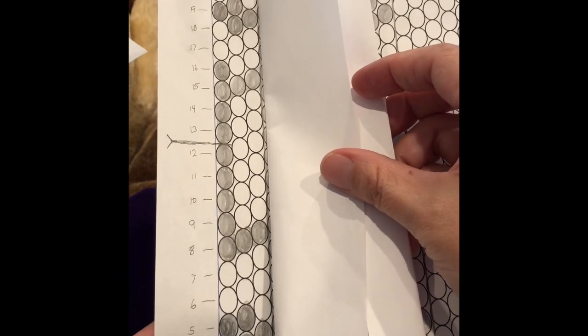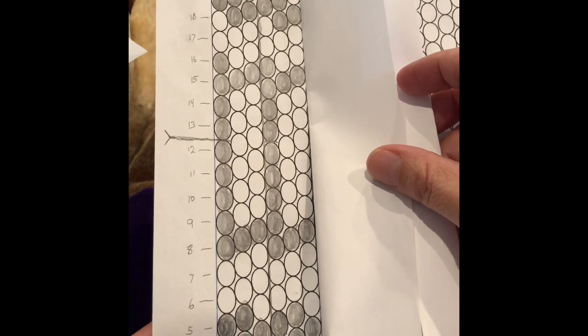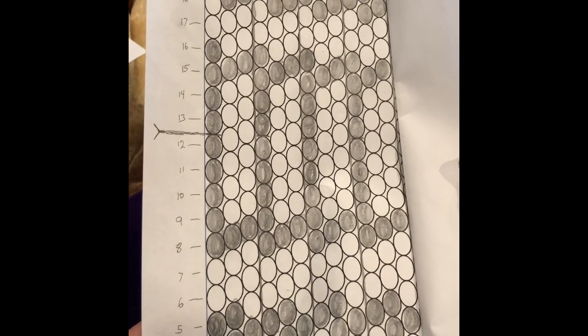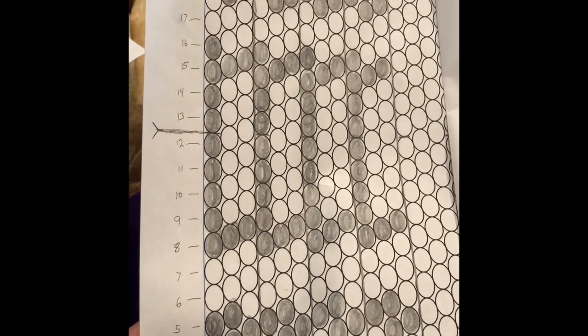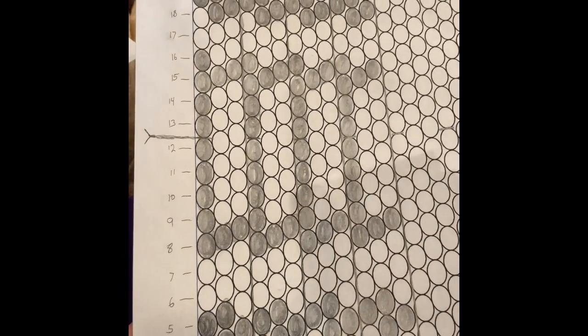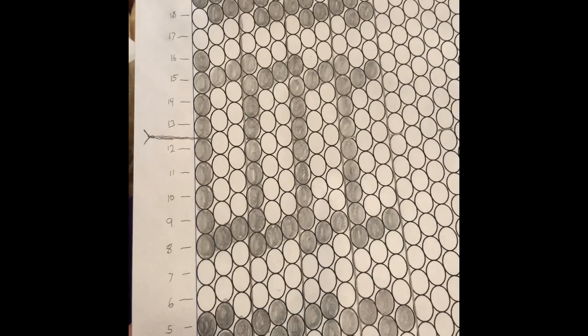So that's 3, that's 6, that's 9, and that's 12. If I were to keep going, the pattern would just continue to repeat. That will begin to show up on the work.